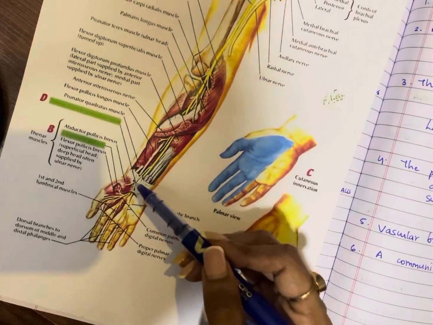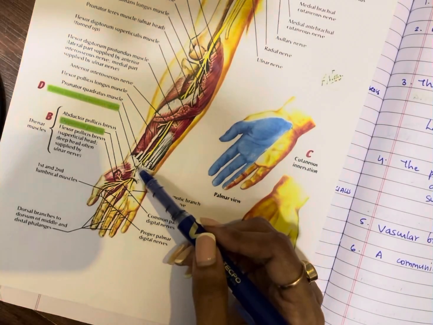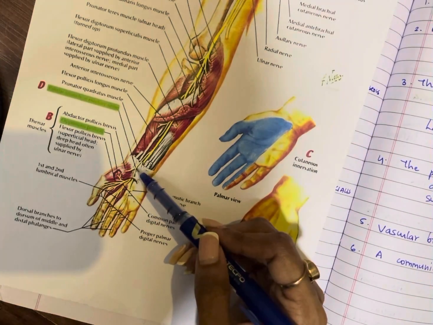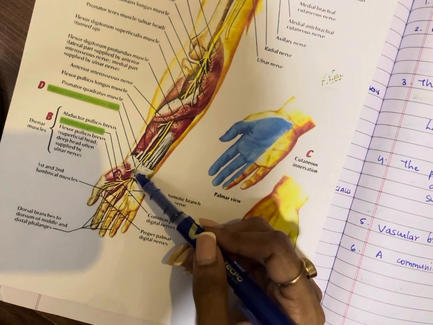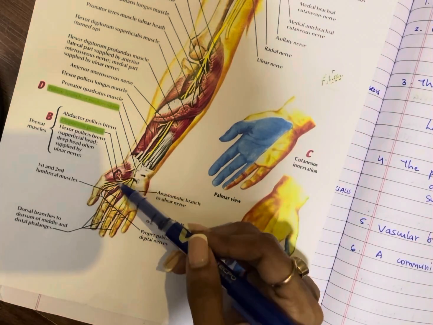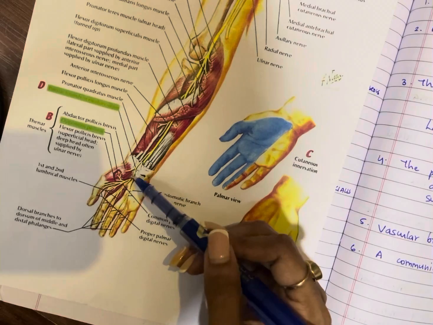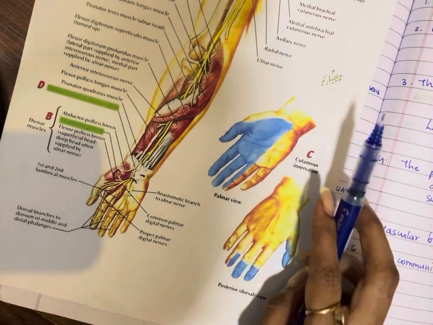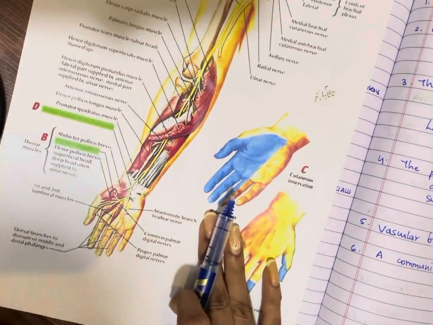The palmar cutaneous branch arises a short distance above the flexor retinaculum and supplies the skin of the thenar eminence. The vascular branch supplies the radial and ulnar artery, and a communicating branch is given to the ulnar nerve. So let's revise.